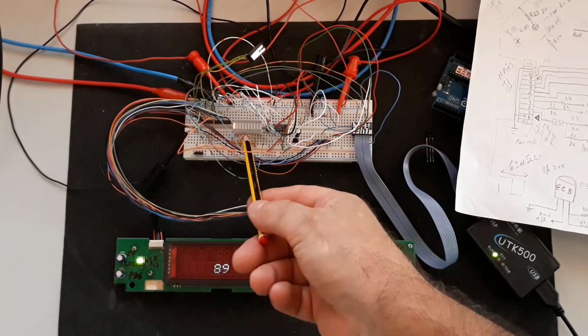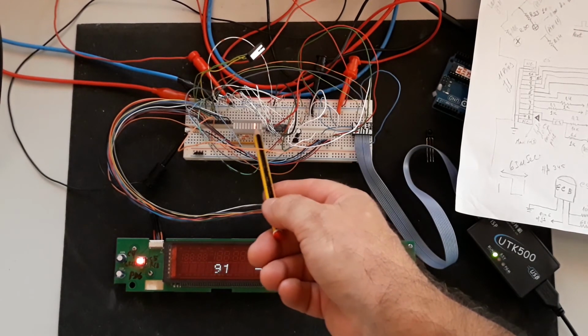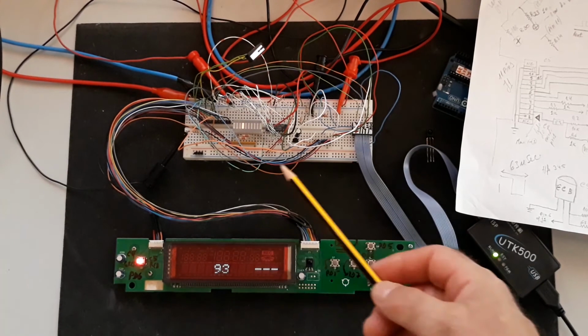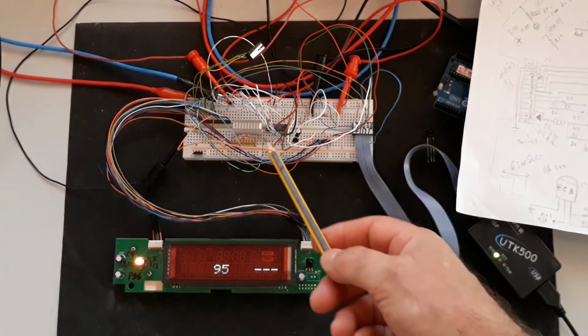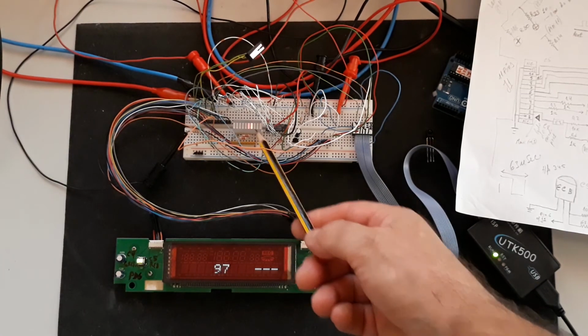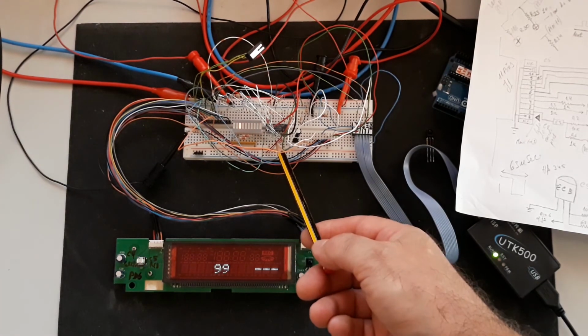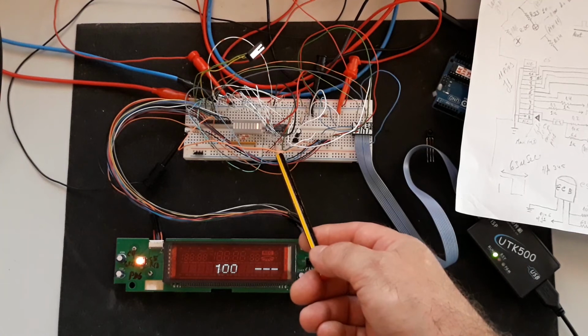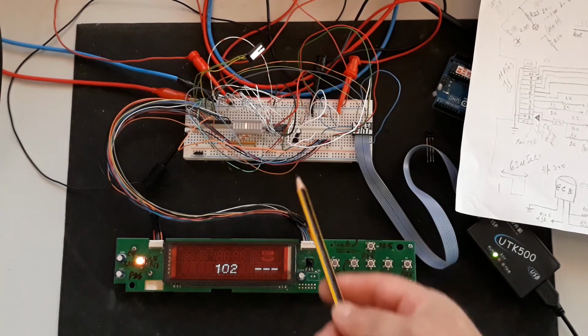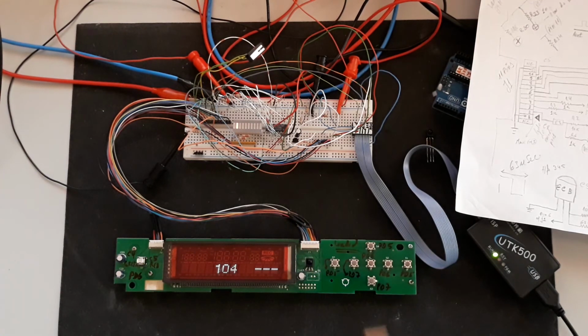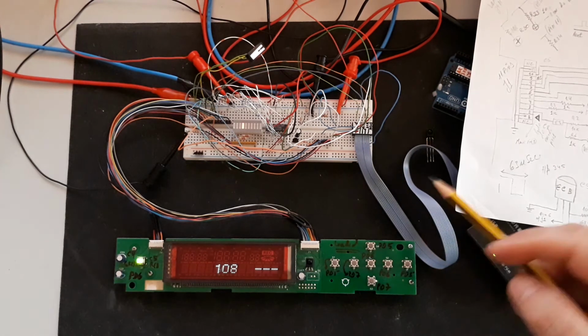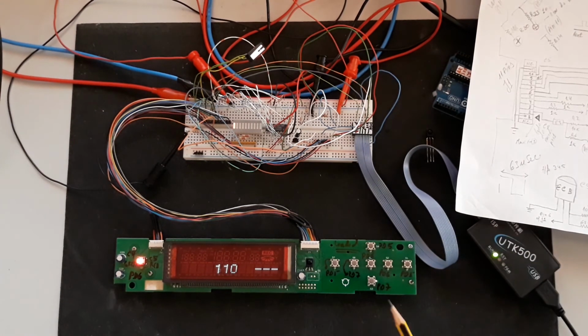Here you also see a bar of LEDs running, and this bar of LEDs is controlled by one IC from the CMOS family. In this case it is the CD4017, a decimal counter. I send a clock, and I also have the reset button.